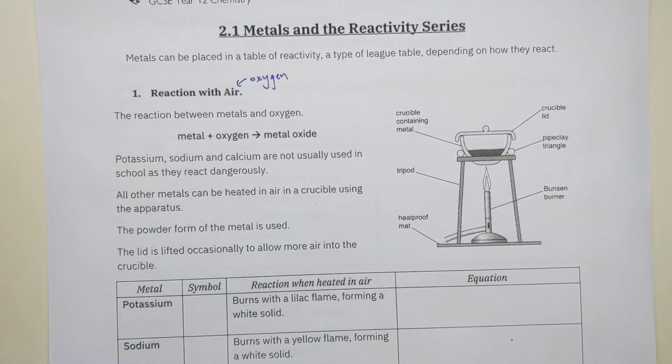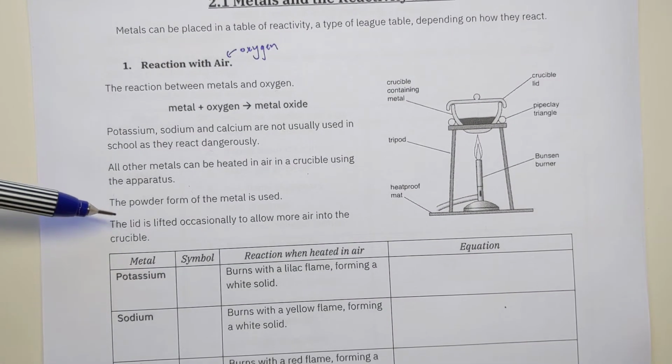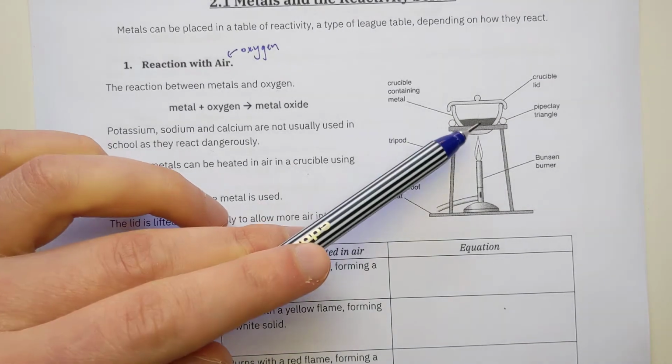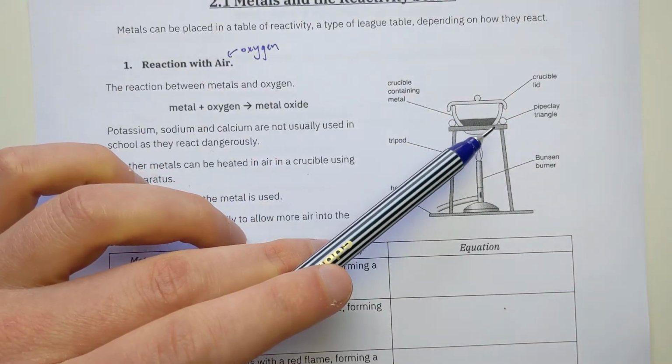It's a bit dangerous to do it in a school lab. However, all of the other metals can be heated quite easily with a setup, and you can observe what happens after the reaction. One wee practical point which often gets asked in questions: there is an obvious problem with this setup if you think about it.